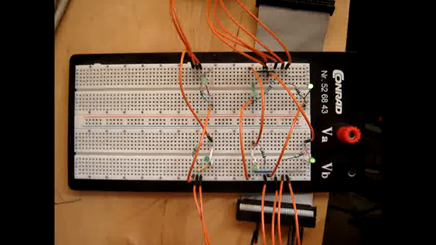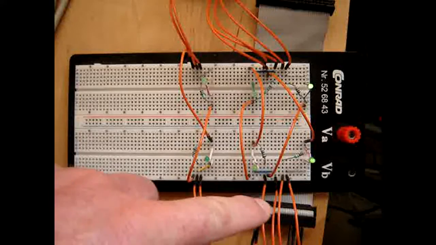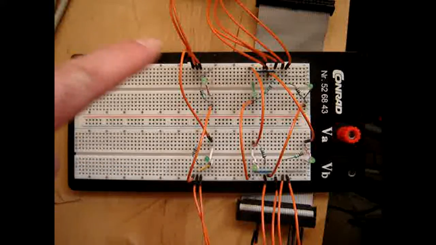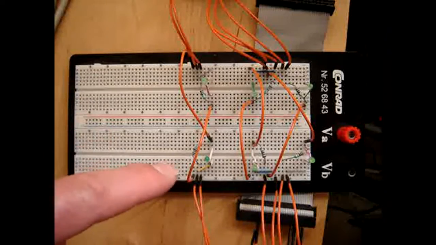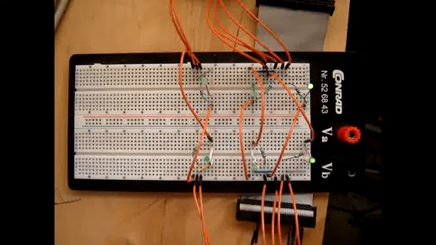And with that I can get on putting wires in. The only point is that I need a couple of more wires to put every signal through. So let's see how that works out.